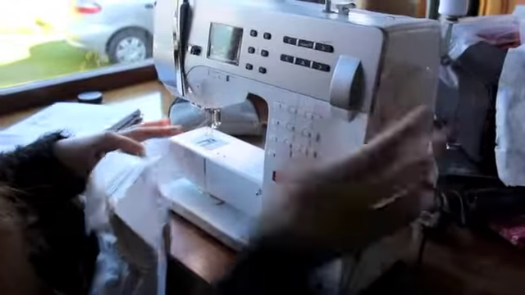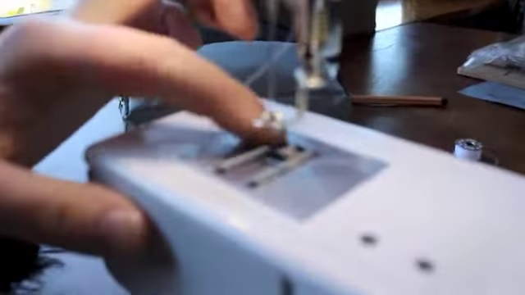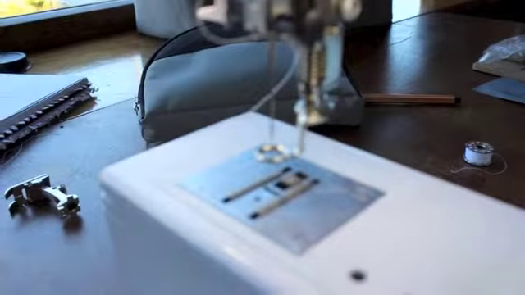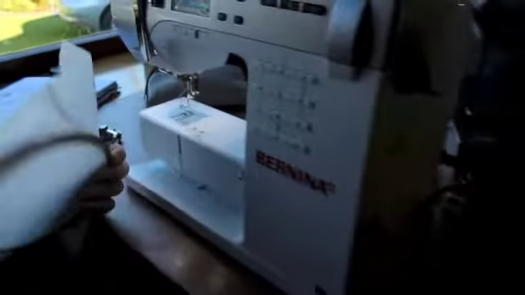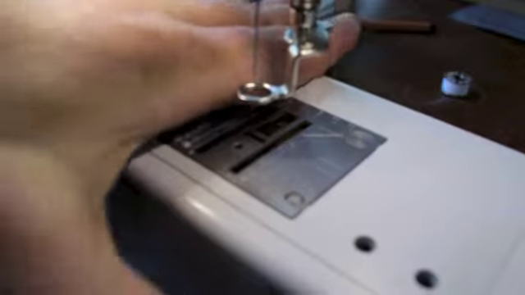And we're going to turn at the moment, as you can see, the dog feed is still on. Now we want to turn that off to be able to do the free motion stitch. So to turn that off, there's a button on the machine that you press in. And as you can see, the dog feed has been turned off. That stops the fabric from moving just through one way. It can go all over the place.